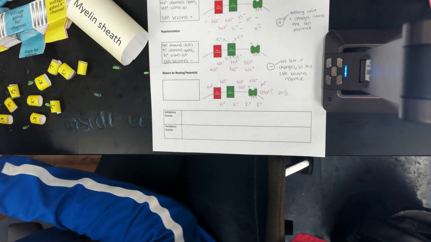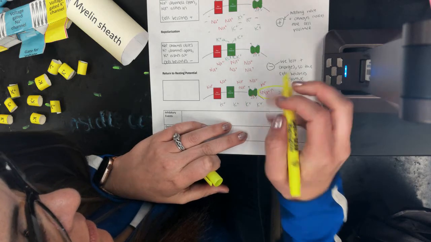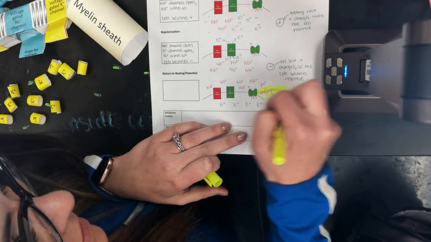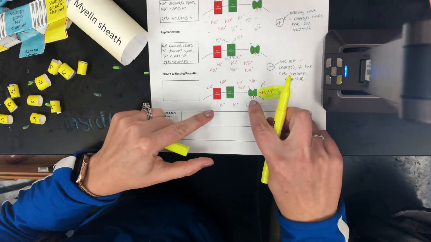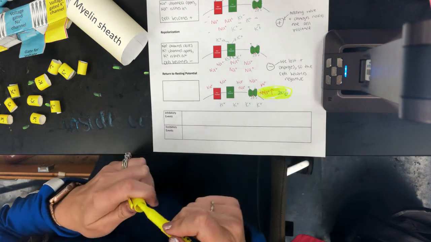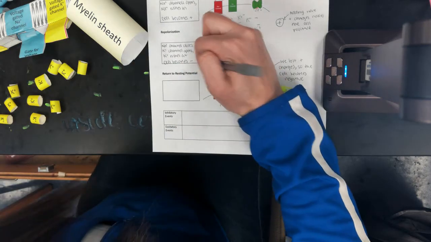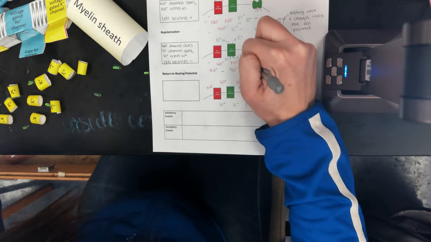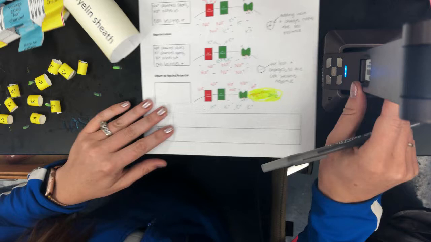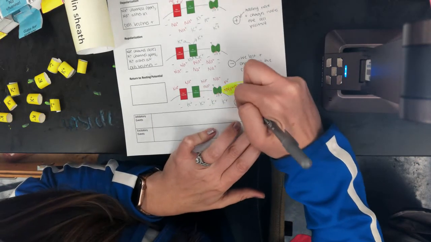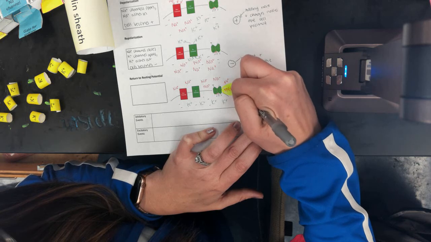And I'm going to highlight this. So what's happening here is that we're trying to get it back to this normal, and the way it does that is through this sodium-potassium pump. So the cell will become negative again. So I'm going to draw my negative signs here. Okay, the cell is negative because we go back to resting potential.